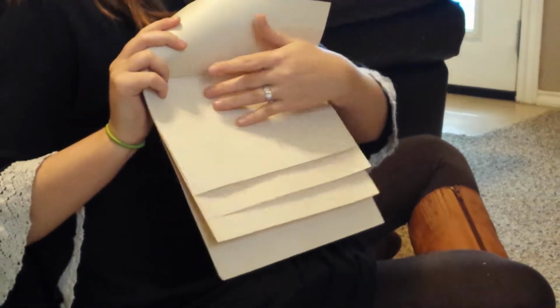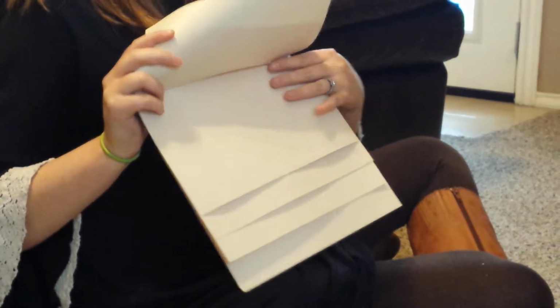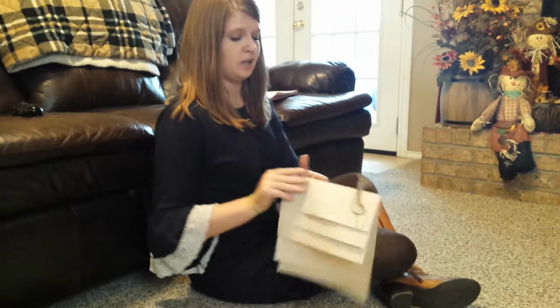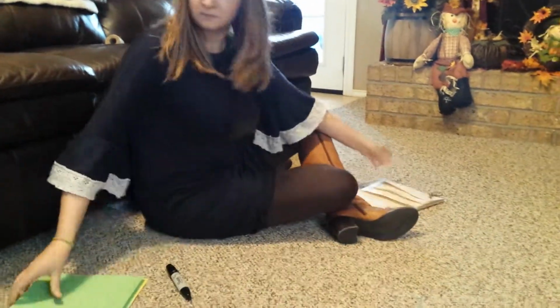It's really good for definitions, so they can write the definition on the outside page and then open it up. They can draw a picture, write the definition, so write the word and then write the definition on the inside. So I'll show you how to make it.